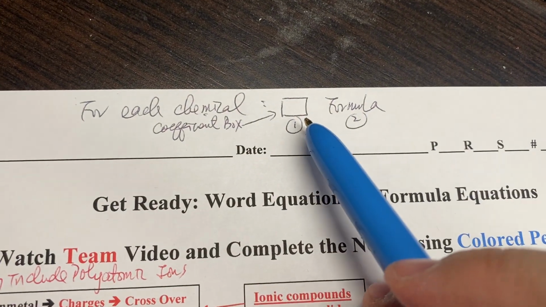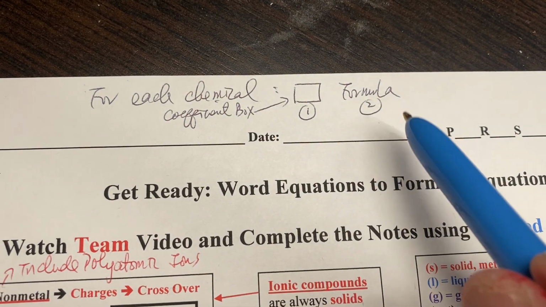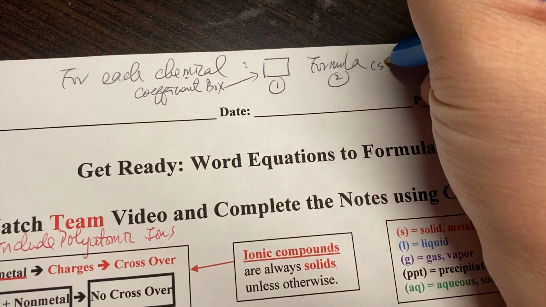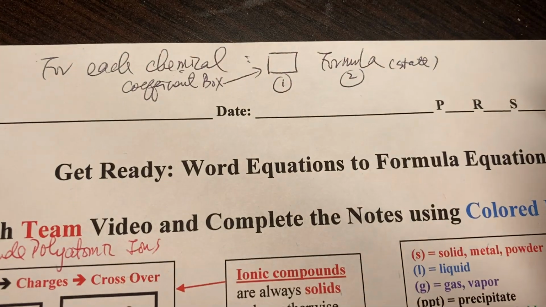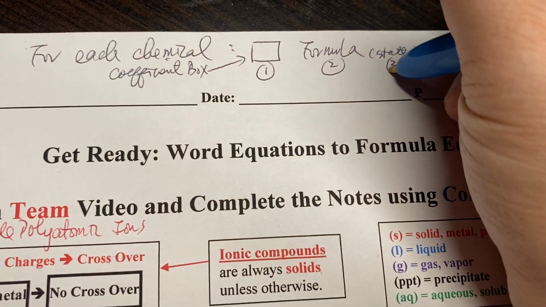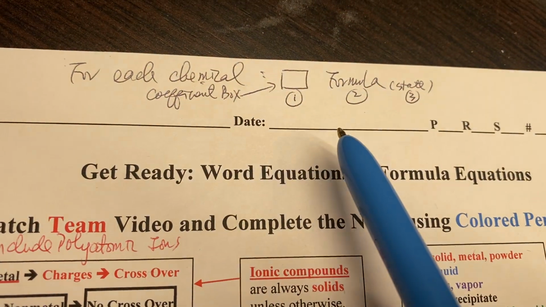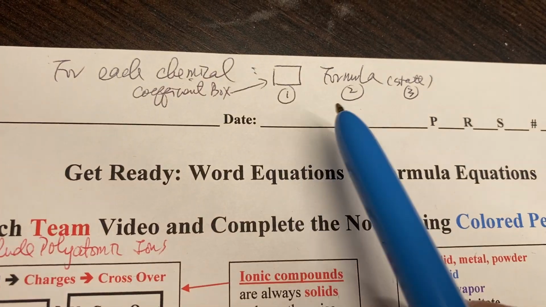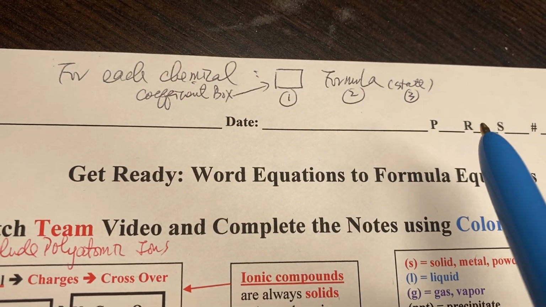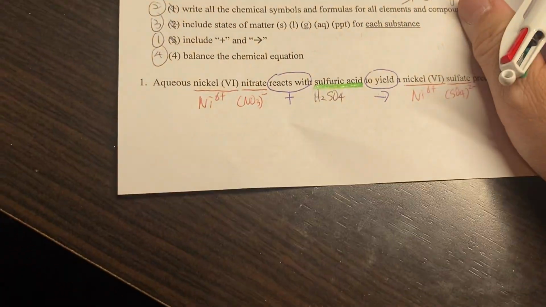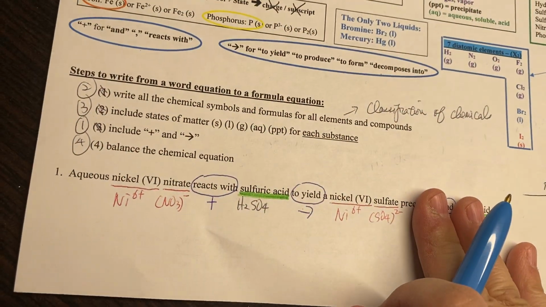Okay, so this is the coefficient box. Number two, you must have the formula. Number three, you will have the state as a subscript. So for each chemical, you must have these three things: coefficient box, formula, and the state subscript in the parentheses. All right, so we can come down here and start using this.